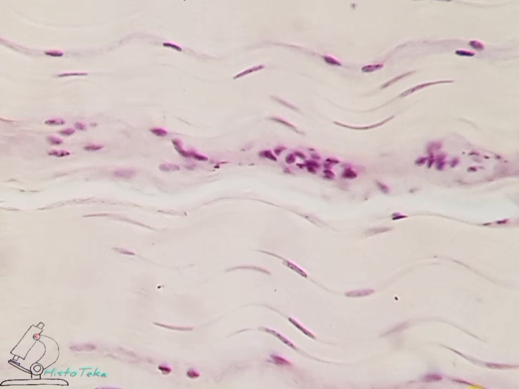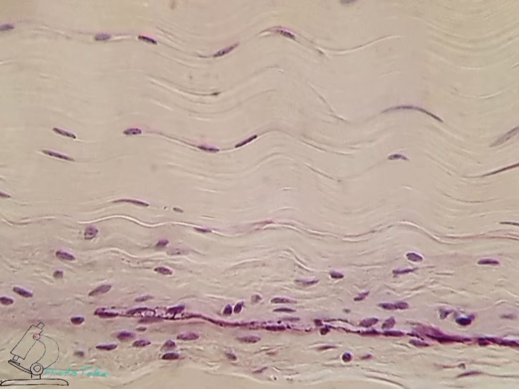The presence of the word white in the name suggests that collagen fibers predominate in this tissue. This doesn't mean that there are no elastic fibers there. They are there, but there are few of them, and there are many times more collagen ones. On this preparation we see oxyphilic, that is pink, collagen fibers stained with eosin.